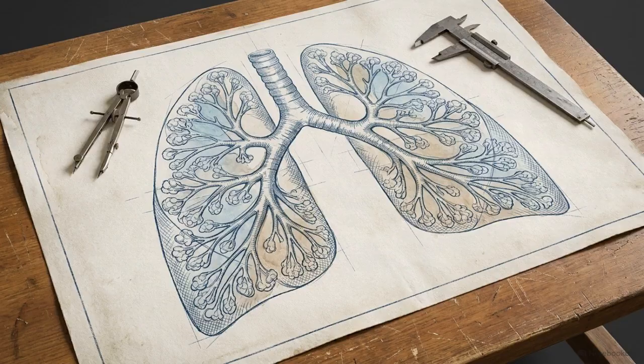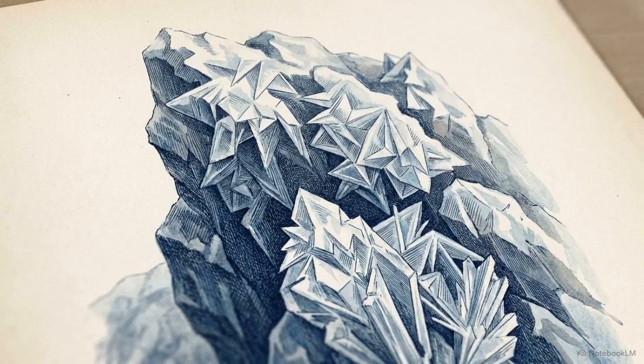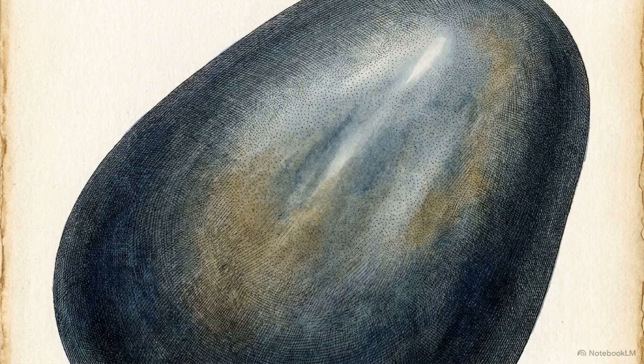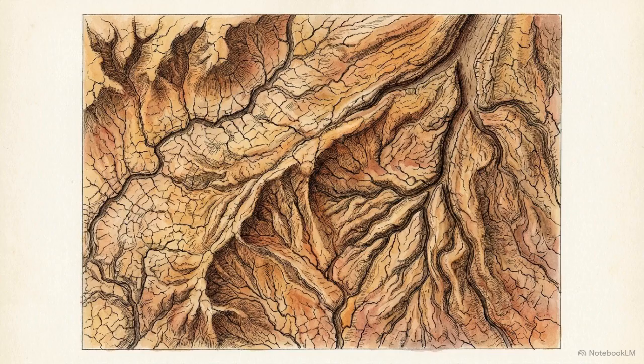The complexity of these shapes suggests a need for an architect, but the universe creates these exact same perfect fractals without any help from DNA or millions of years of evolution. Look at blind, non-living systems, like freezing water, atmospheric electrical currents, and the steady pull of gravity.